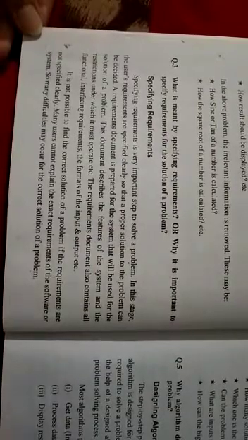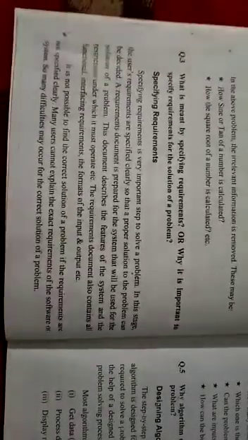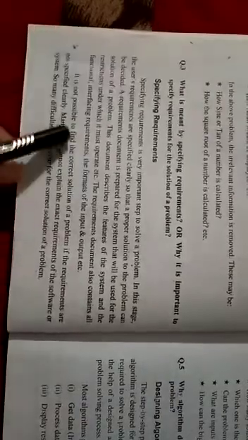Specifying requirements is also a very important step to solve a problem. And in this stage, what we do in specifying requirements, we specify clearly the solution for the problem that can be decided before the solution of the problem. Specifying requirements is a very important step to solve a problem. And in this stage, the user's requirements are specified clearly.